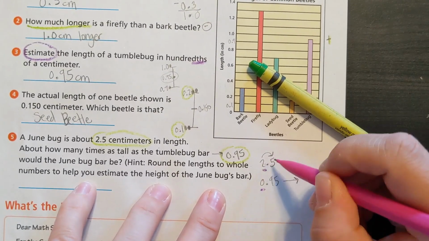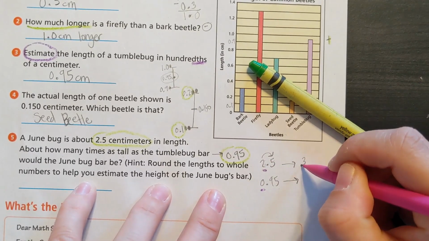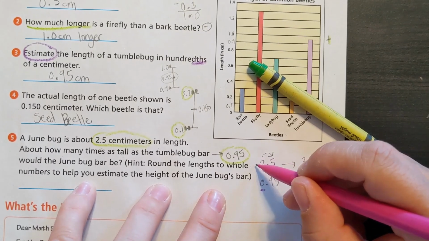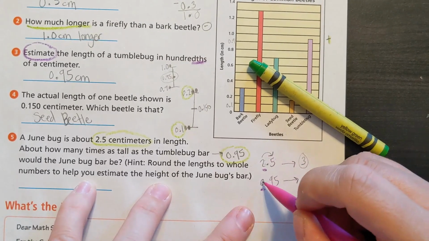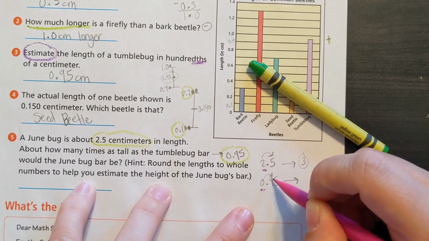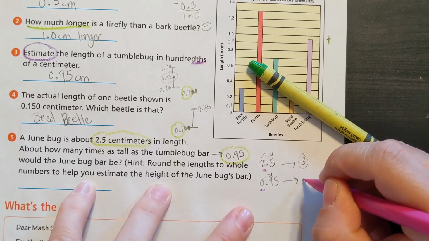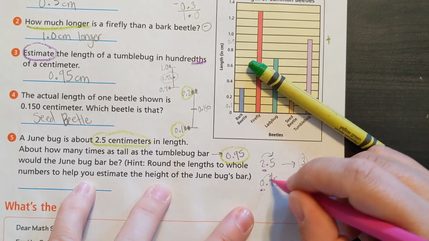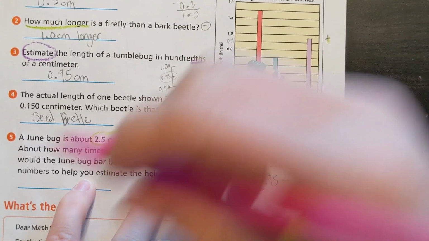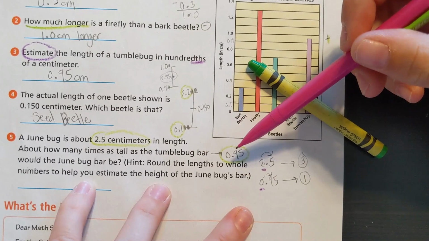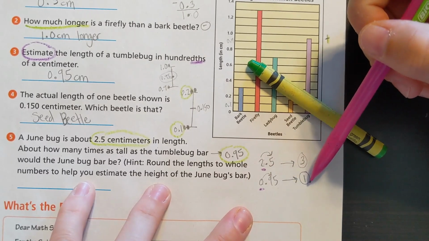It tells that number to do something. 5 or more, raise the score. So 2 changes to 3. Everything in front stays the same. There's nothing in front. Everything behind disappears. So it's just 3. Next, the 0 looks to the 9. The 9's the boss. The 9 tells the 0, hey, 5 or more, raise the score. What does 0 change to? 1. And everything behind it goes away. So a June bug is about 3 centimeters. And the tumblebug is about 1 centimeter.